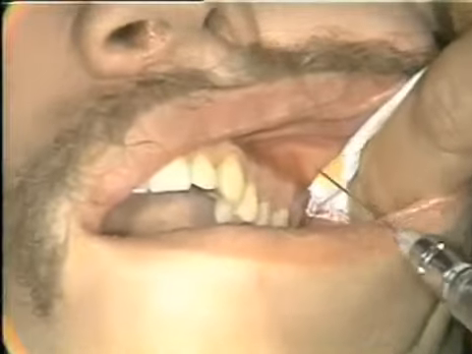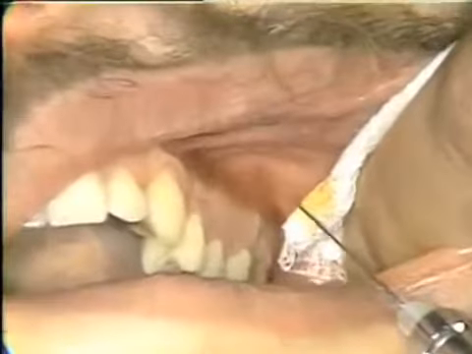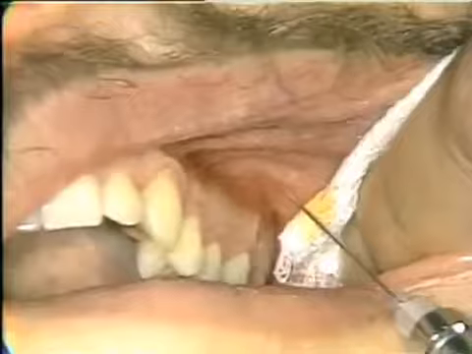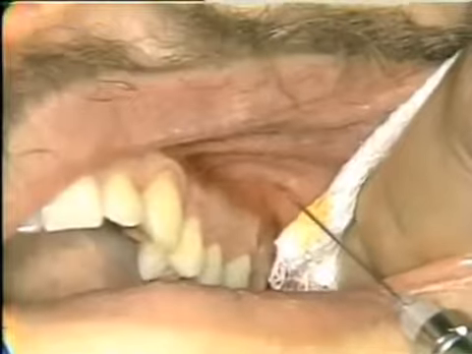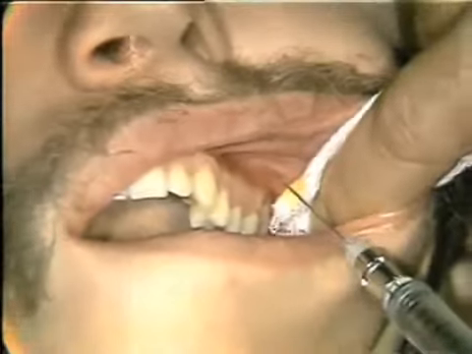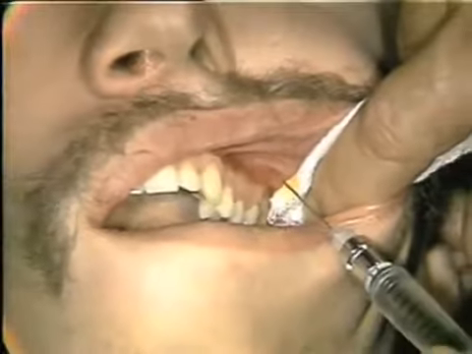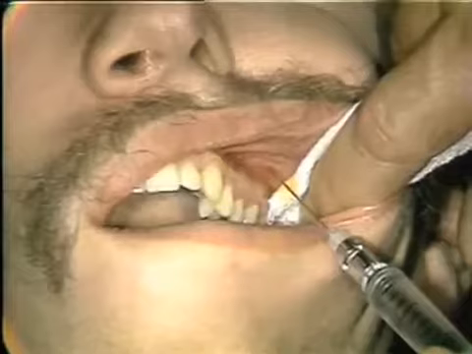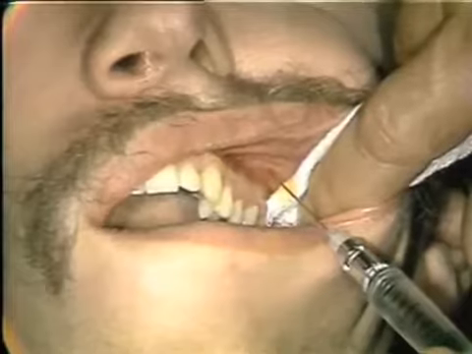Out in the vestibule, and I'm approaching the mucosa at about a 45-degree angle, as you can see. Puncture made, carried quickly to bone, and then we aspirate, and then we'll inject a good 2 cc's of solution to anesthetize the maxillary first molar.